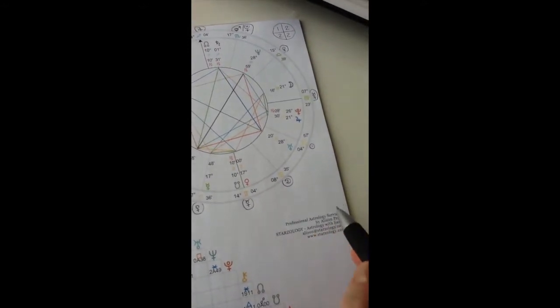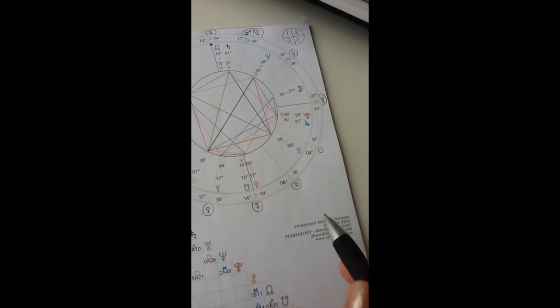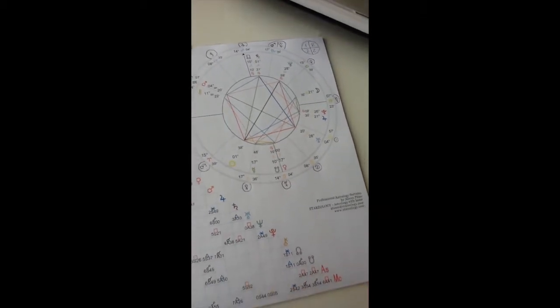The next thing I'm going to be moving on to is the grid here for the mode and the element, and we can go from there to see what's coming out in this chart. I'll be right back.